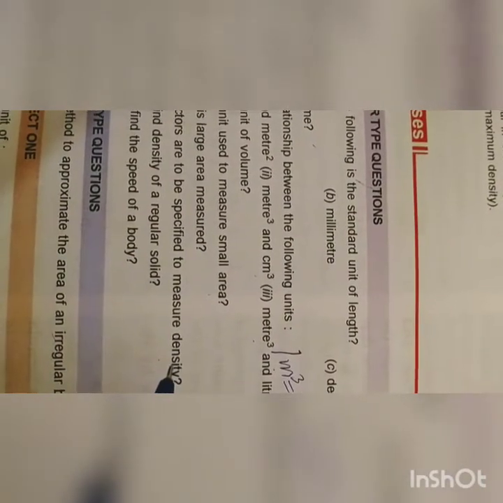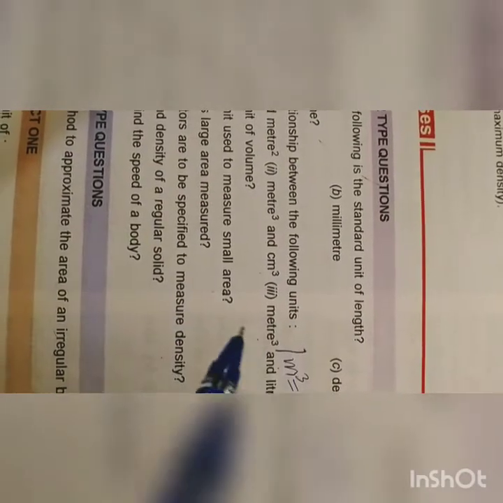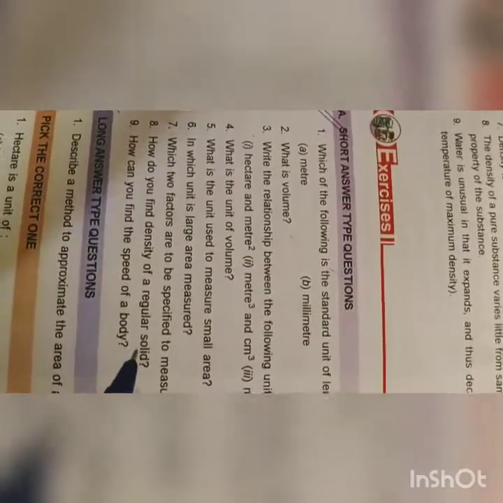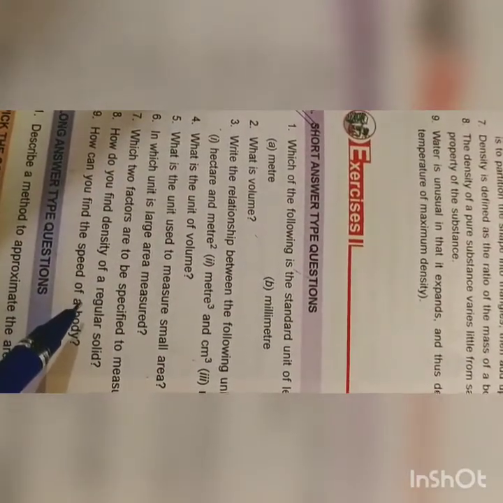Which two factors are to be specified to measure density? So by definition, you know, density is mass per volume, so per unit volume. So you need to know two factors, mass and volume. Then you can measure density.